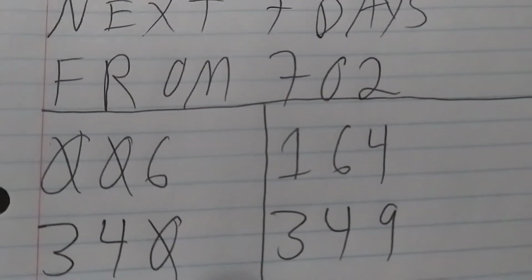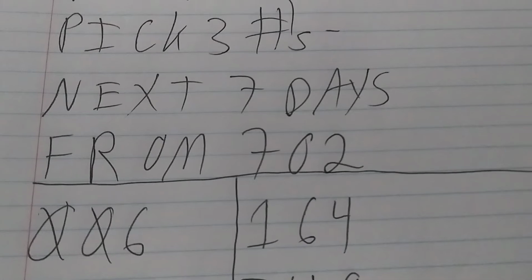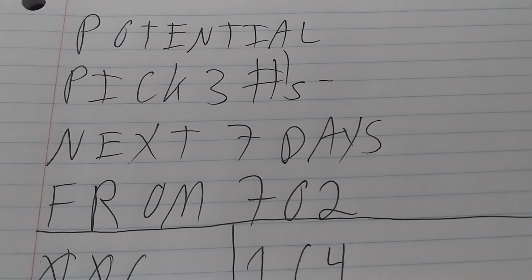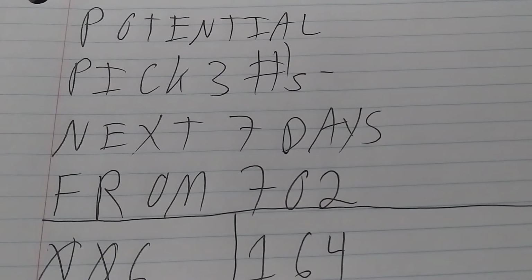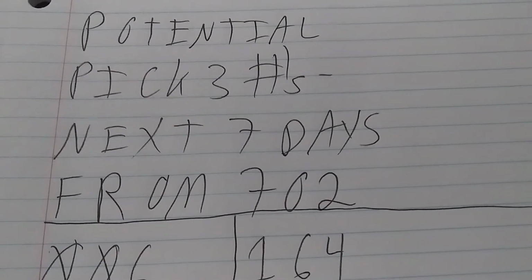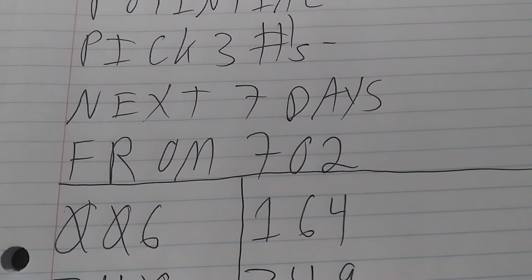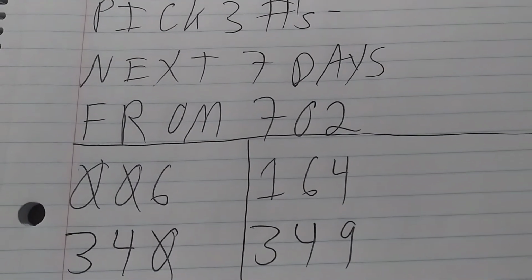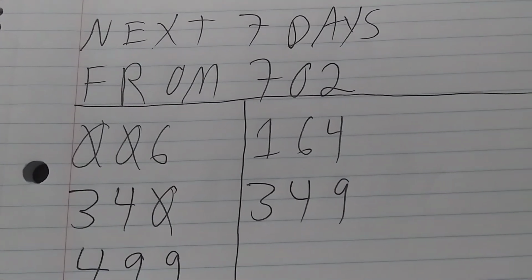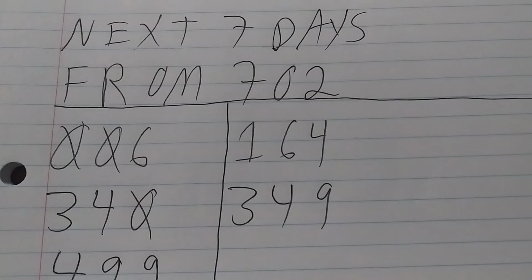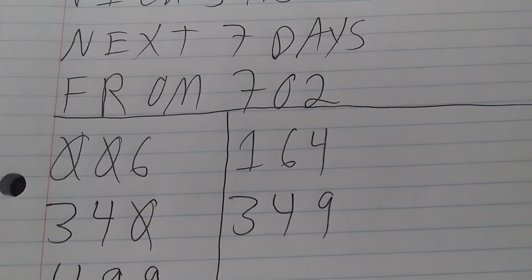All right, Kansas. And then based on all of that, the potential pick 3 numbers in the next 7 days, they're coming from 702 that hit today on your midday. There's 006, 340, 499, 349, and 164.